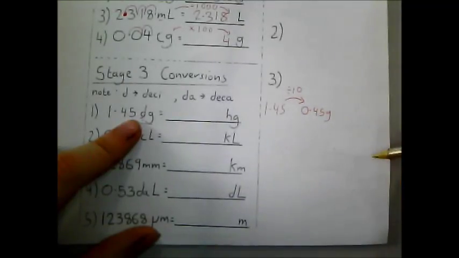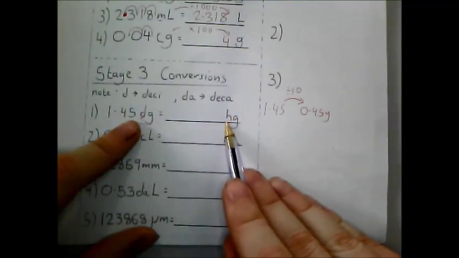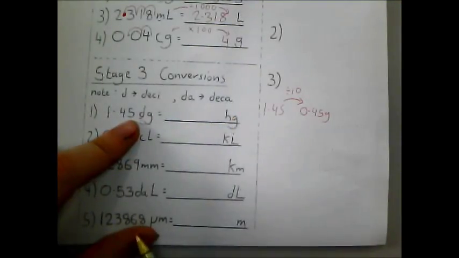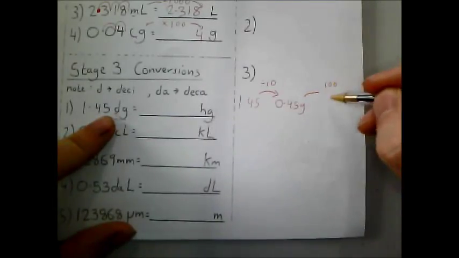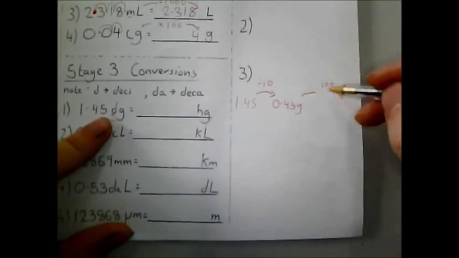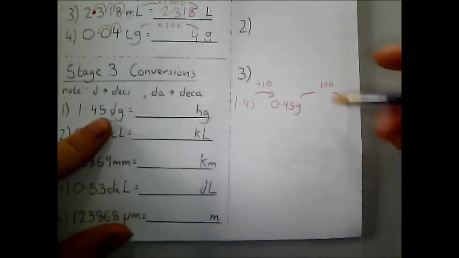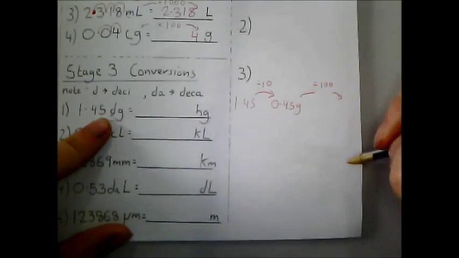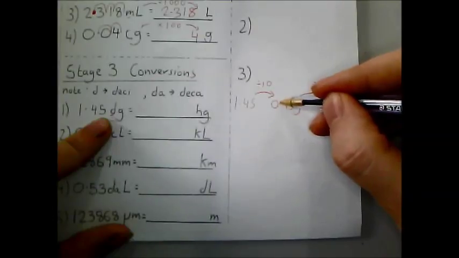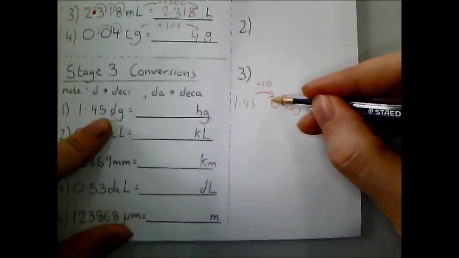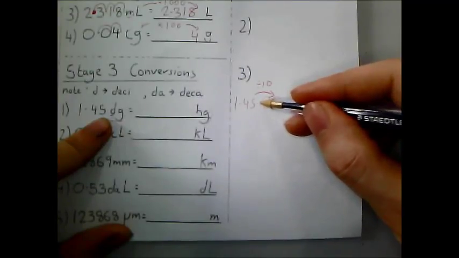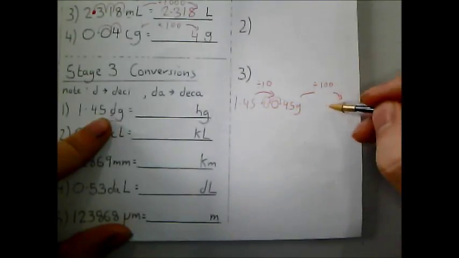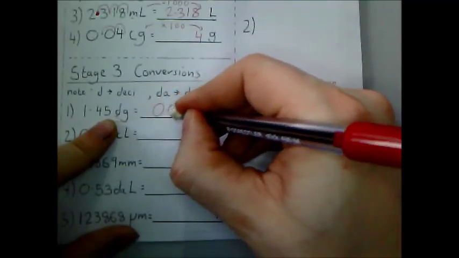So that's going to be 0.145 grams. And now I want to go to hectogram, which means 100. So my scale factor is 100. I'm still going the same way, still going to a larger unit, so I'm going to divide by another 100. So that's going to be 0.00145 hectograms.